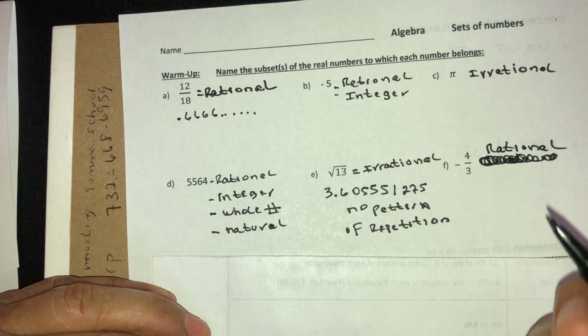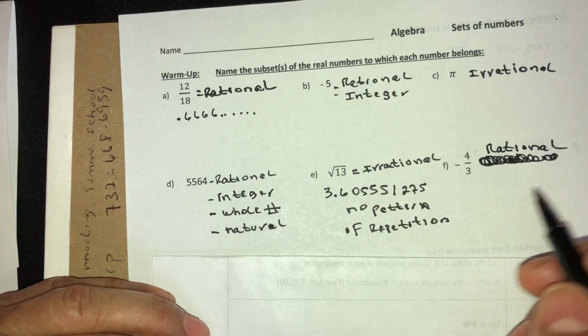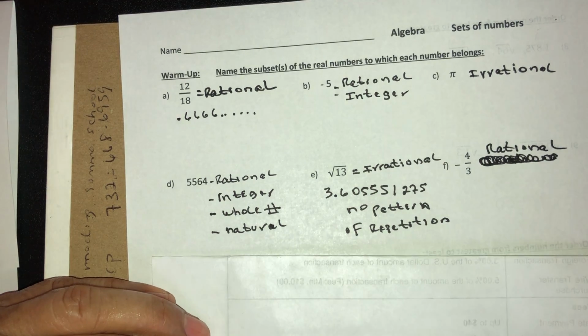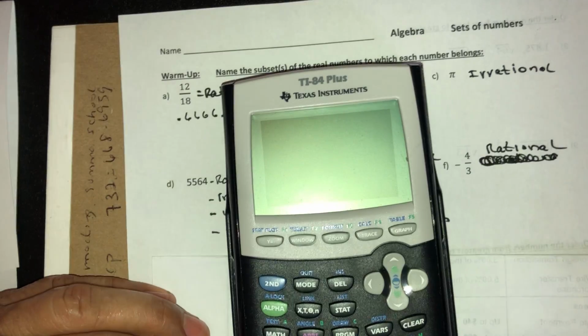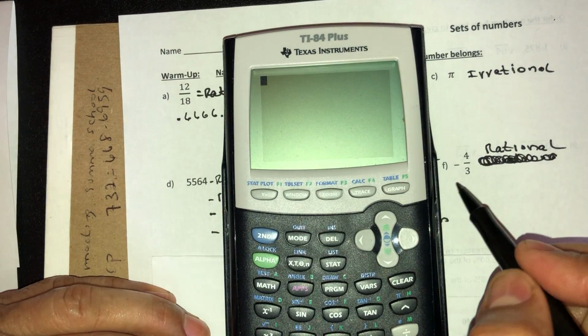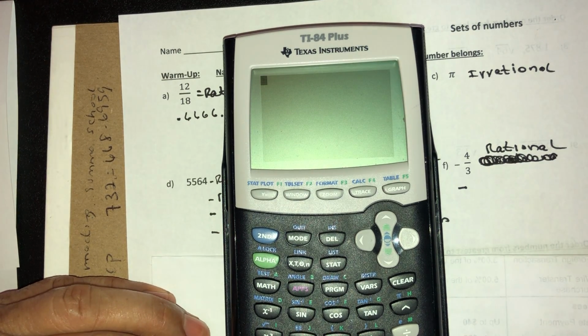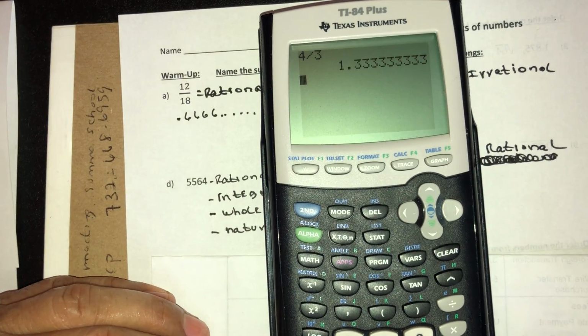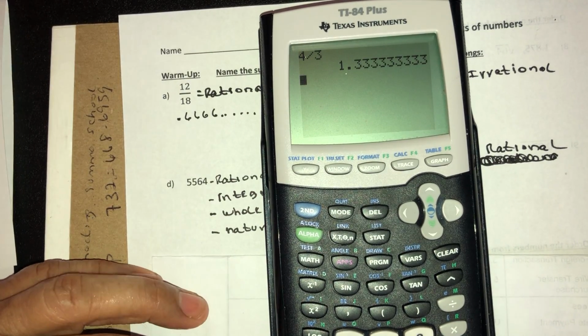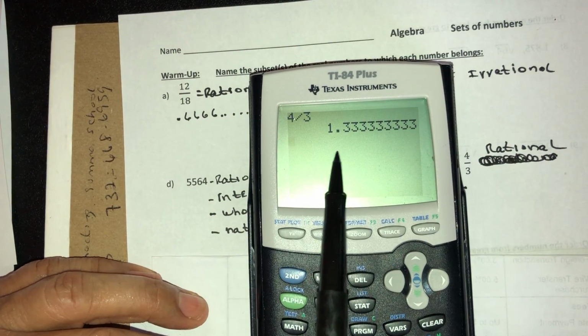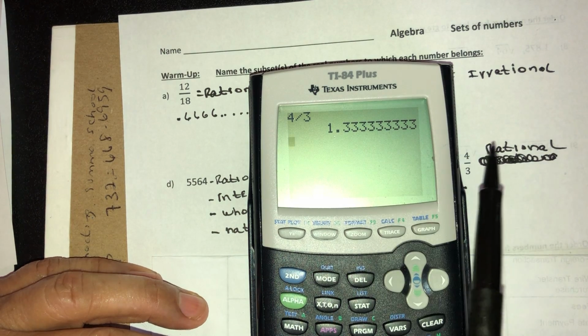Now, because it's rational, what else can it be? If you don't know that it's rational, what would you do? You will probably divide it and convert it to decimal. We're going to have the negative because that's going to be negative no matter what. And if I divide 4 divided by 3, look what I got: 1.3333333. So you see here, the 3 repeats until infinity.